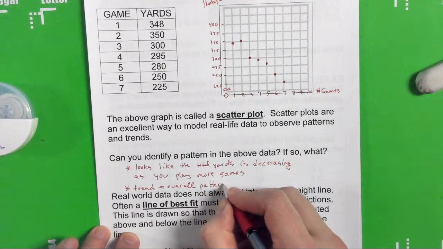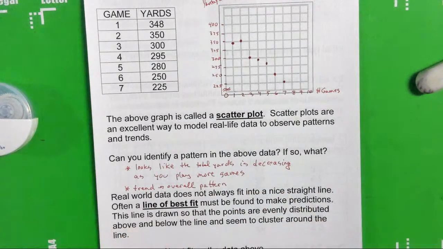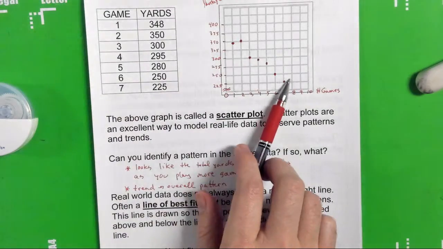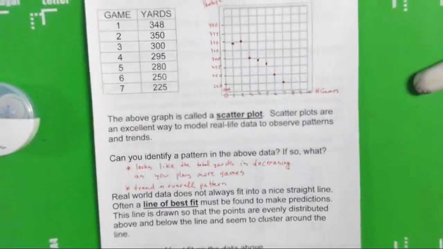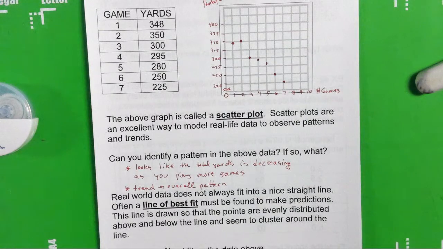That's what we were talking about when I said, what is the pattern? That's what we call the trend. There may be exceptions to the trend on an individual basis, but when you take all the games together, it looks like it's going down. So I definitely have some concerns if I'm the offensive coordinator.